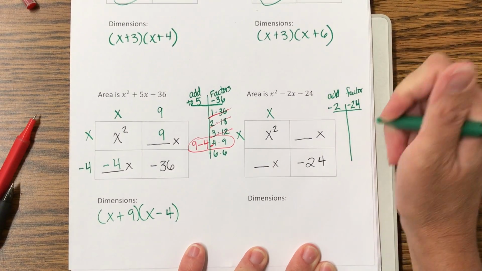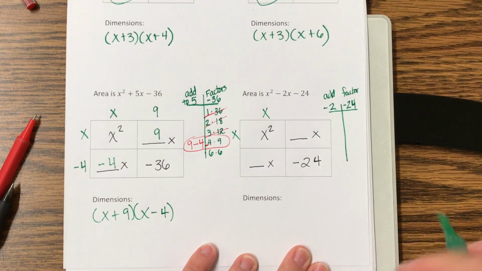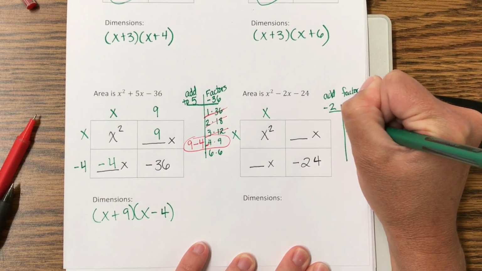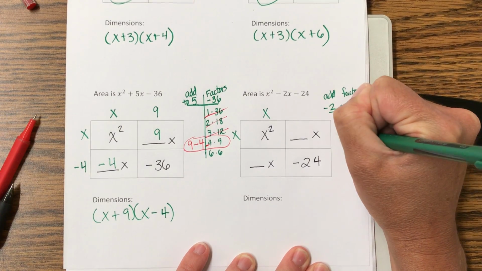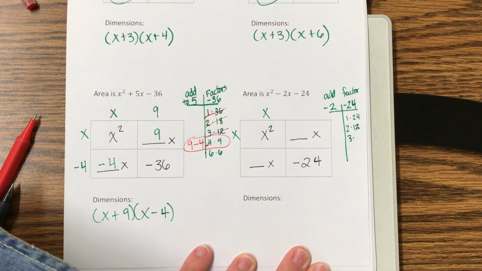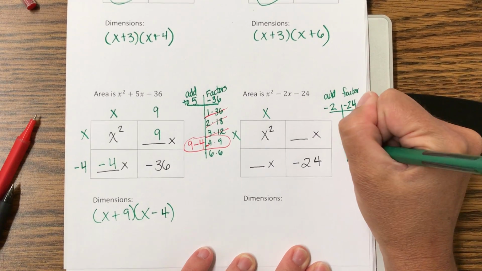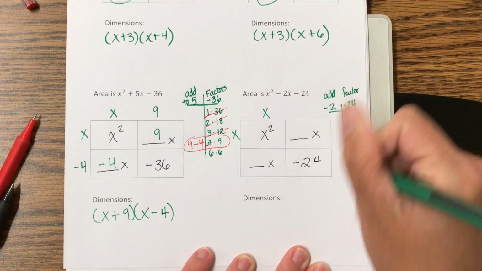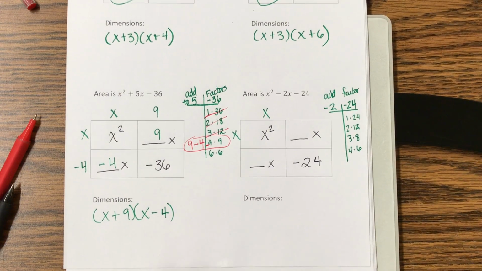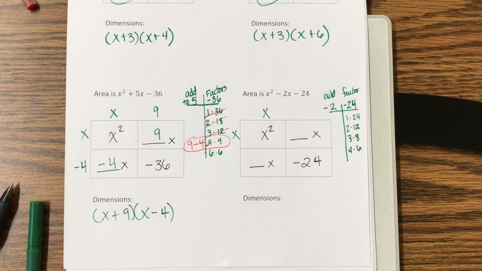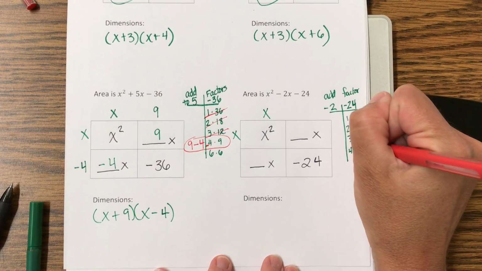So again, 1 times 24, 2 times 12, 3 times 8, 4 times 6, 5 won't go into 24, we've met in the middle. So which set does it have to be? Which one's the only set that's going to add to negative 2?